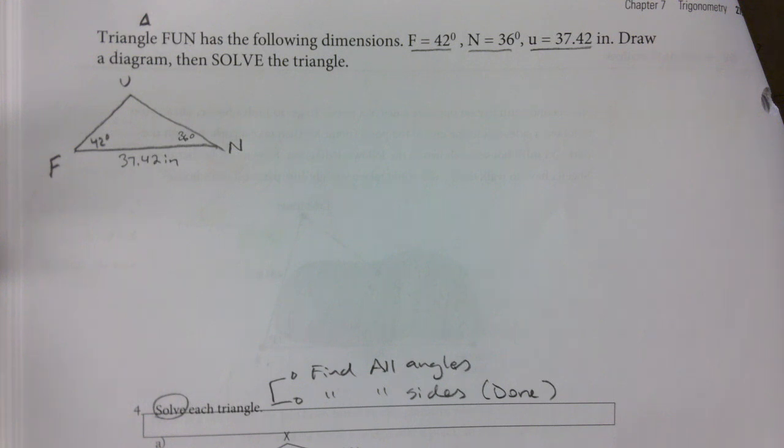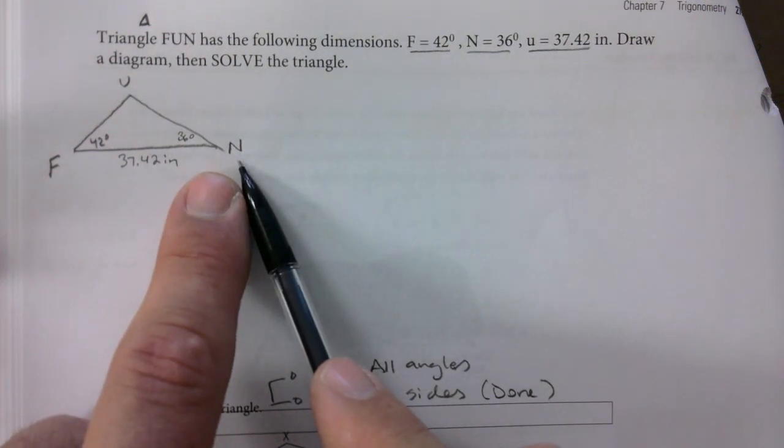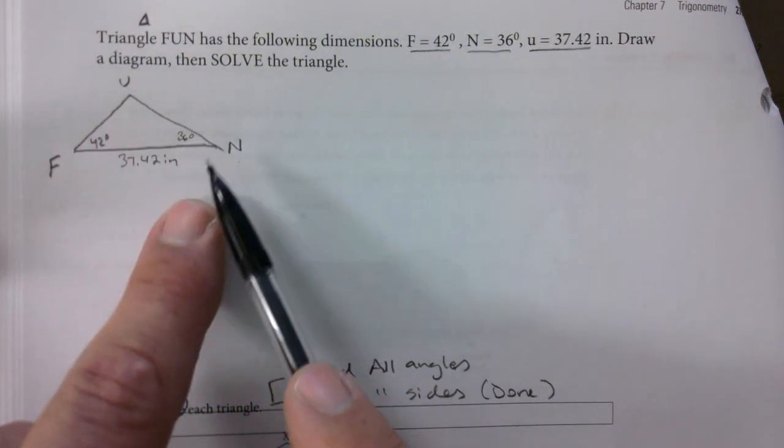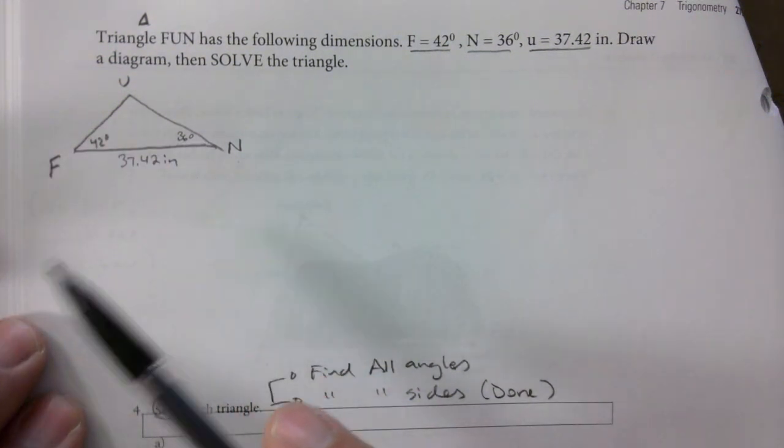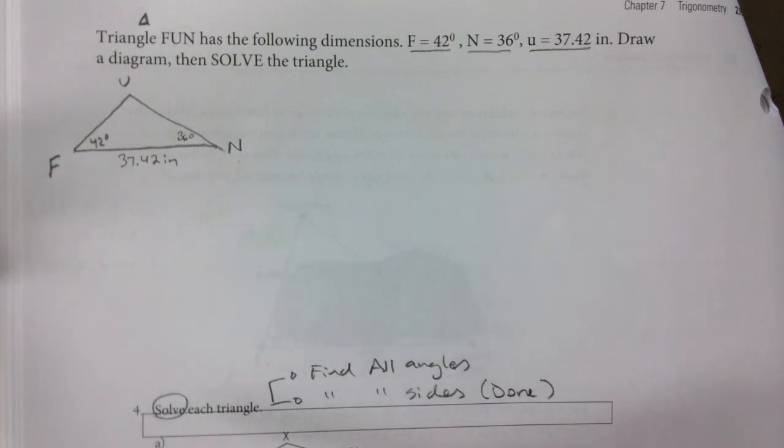Got it? It doesn't matter what the triangle looks like. As long as you have the letters, you could have started on this corner if you wanted, and then went clockwise. You still end up with the same triangle. It's just flipped. Okay? Question. Top of 279. How would you solve this?